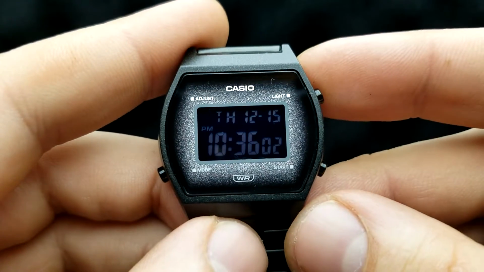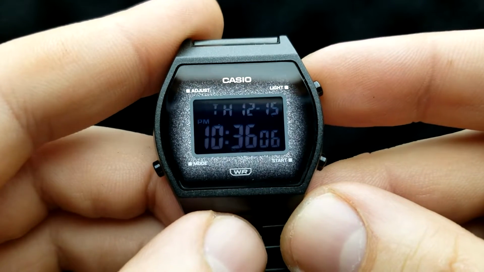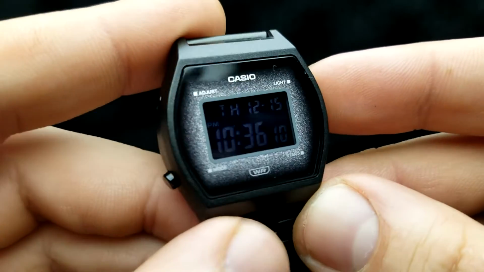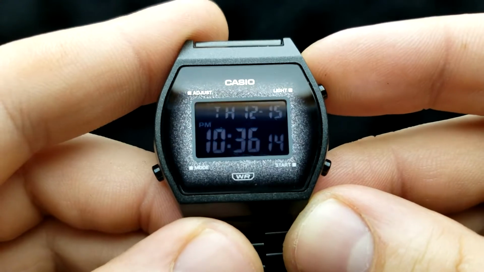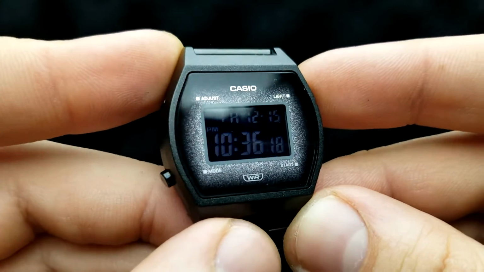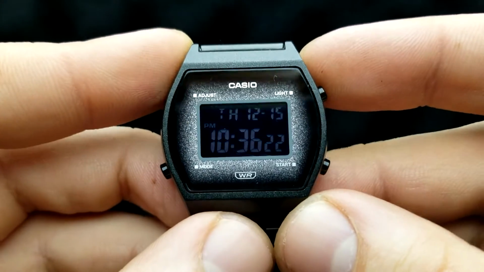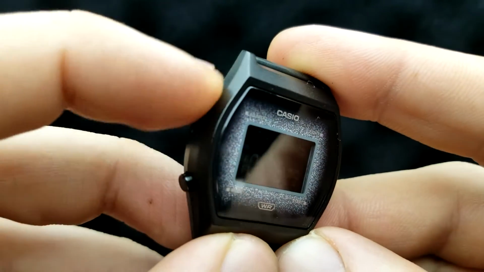Over here I have the Casio B-640 and I'm gonna show you how to set the time and date. Before getting started, I'm gonna try and figure out the best angle for my camera because these negative displays are very hard to get or catch with the camera. Nevertheless, let's get started.